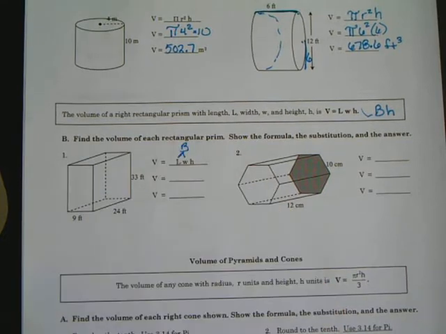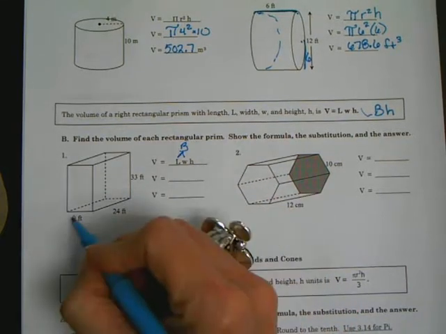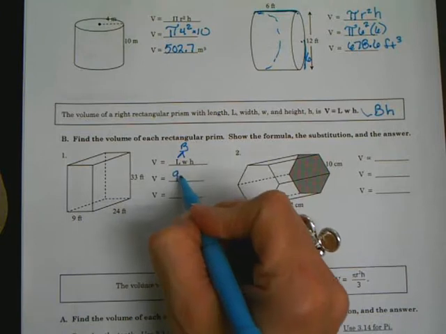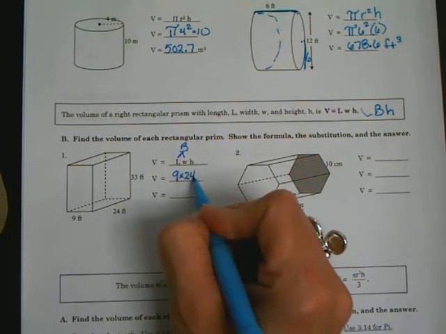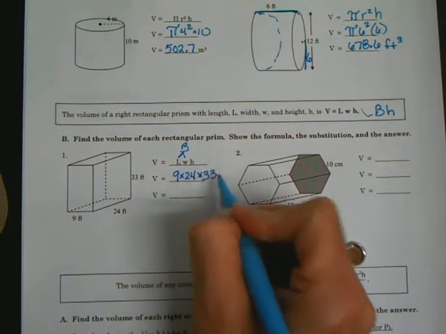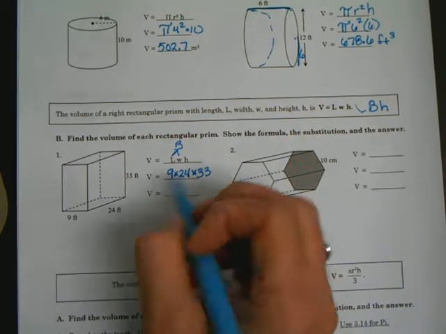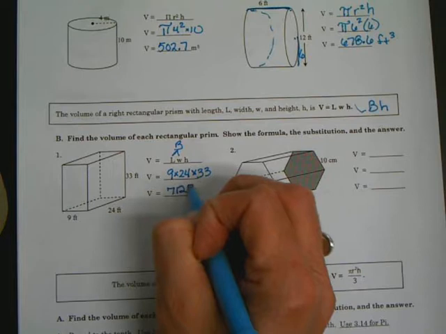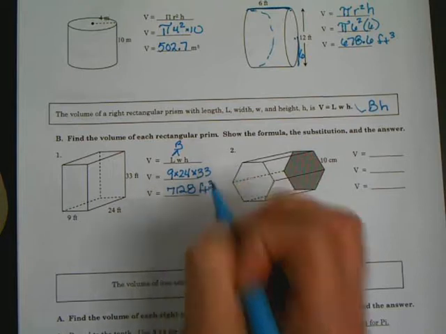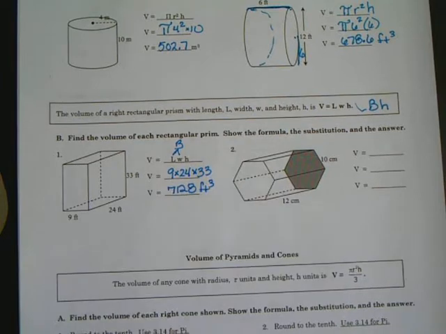Now for the prisms, right here, this length times width on the formula chart would be a capital B. So our length and our width are 9 by 24. Our height is 33. So we're going to plug all those numbers in. 9 times 24 times 33. And we get 7,128 feet cubed. Now this next one is going to be a little trickier.